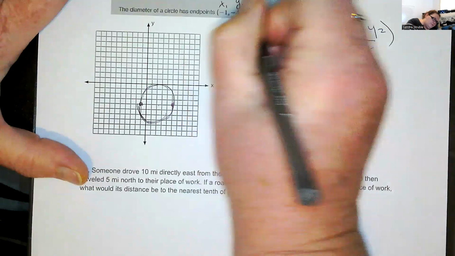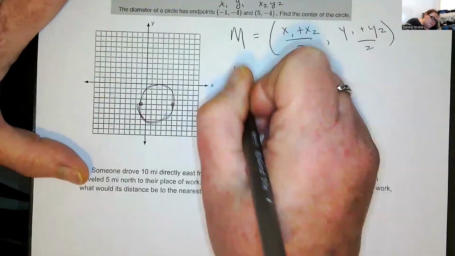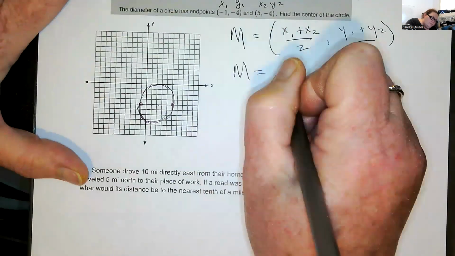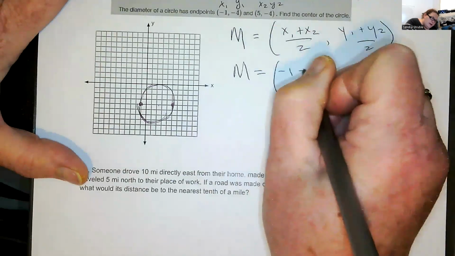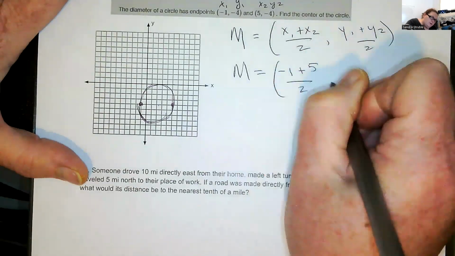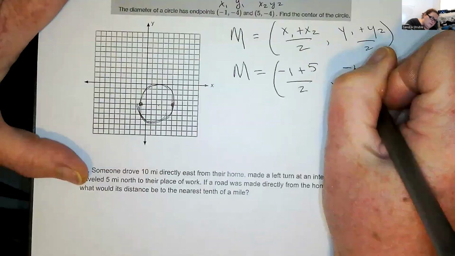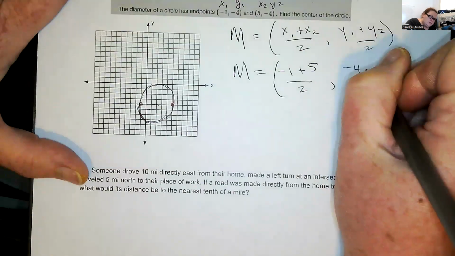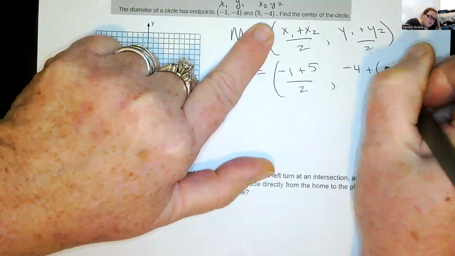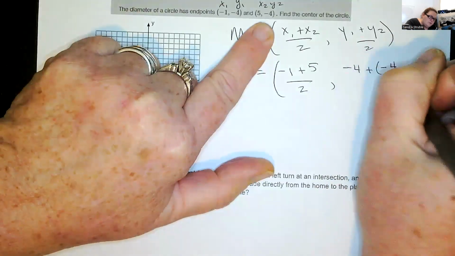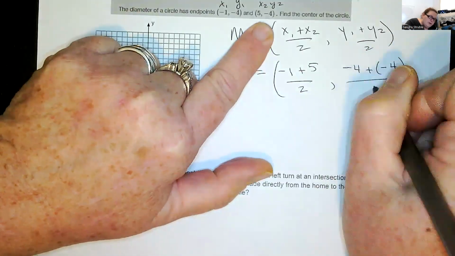Label, midpoint, -1 plus 5 divided by 2, y1 plus y2. I'm going to write this because I had students who questioned this, and I want to make sure that you're comfortable with what we're doing here.